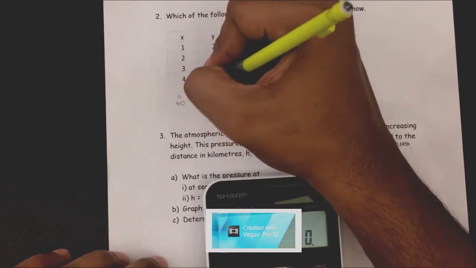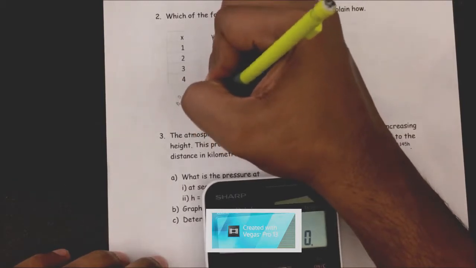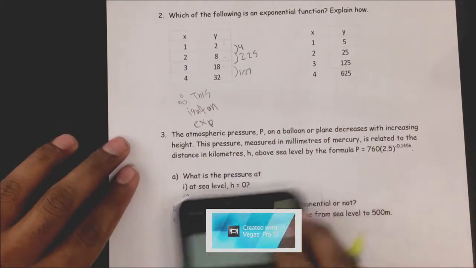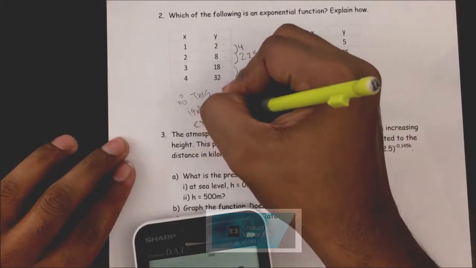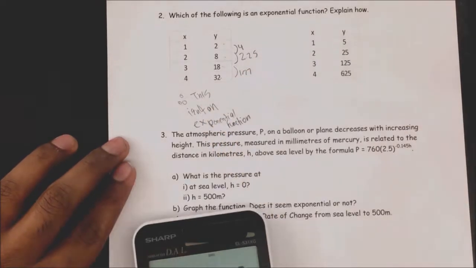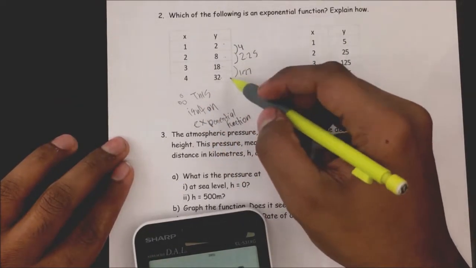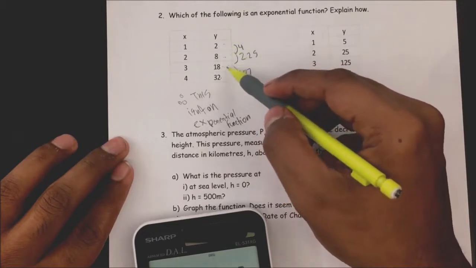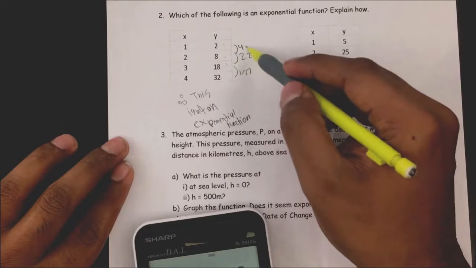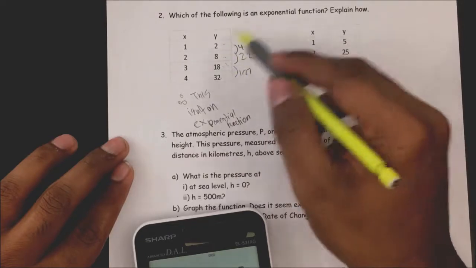Therefore, this isn't an exponential function, because an exponential function normally would have a common ratio, meaning they could be multiplied by the same number. If you were to divide the numbers, you would get the same number, but these are all different.